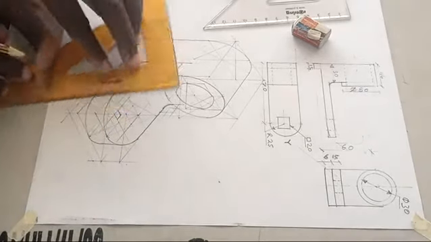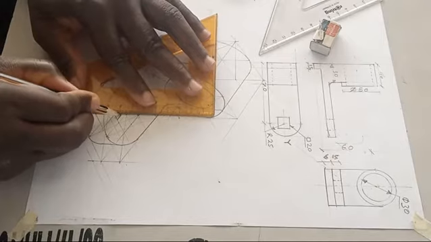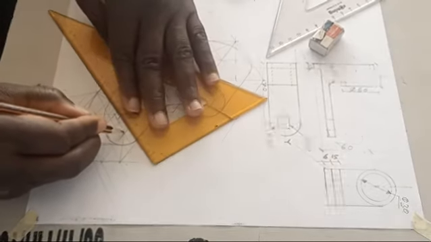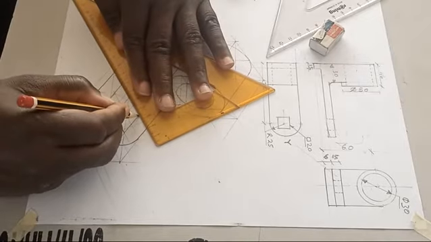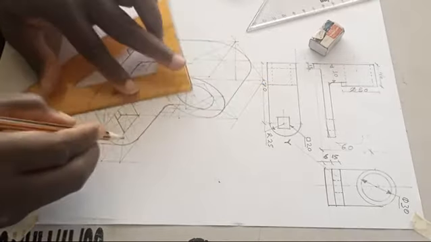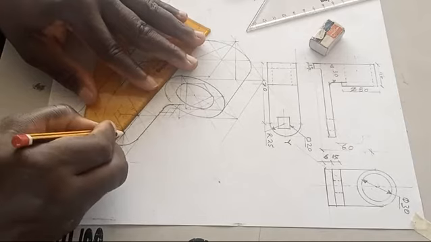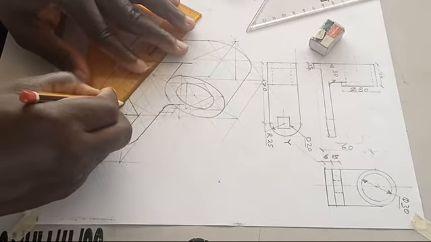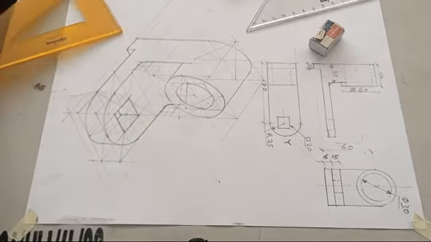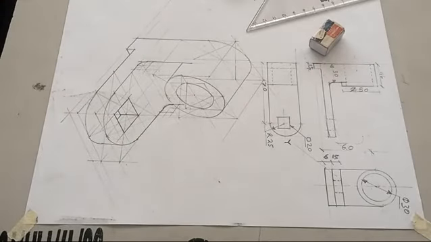So you can now thicken this one to go like this, this, and this. So that is the solution to the question of West Africa Senior School Certificate Examination for school candidates, June 2020.